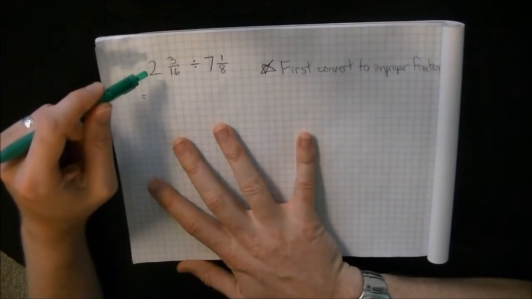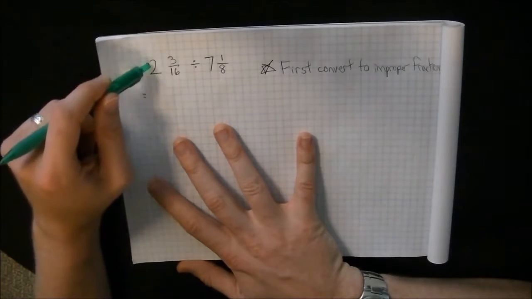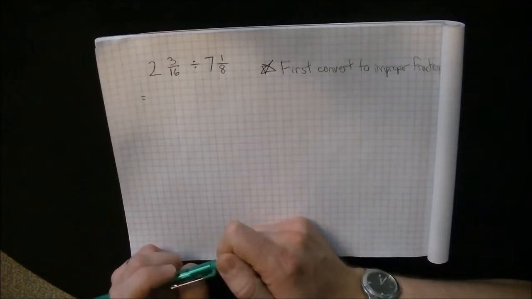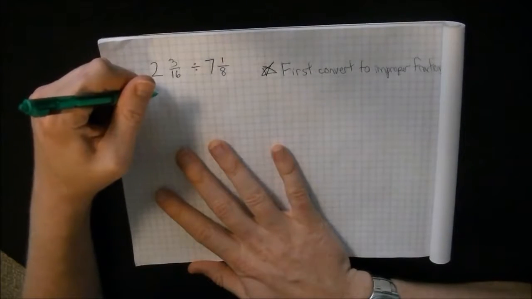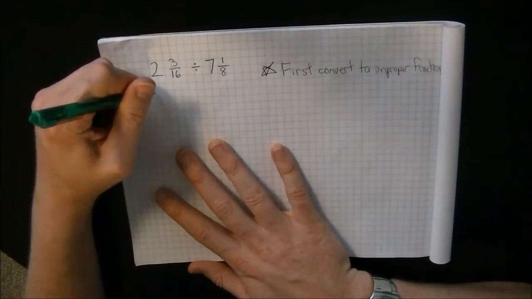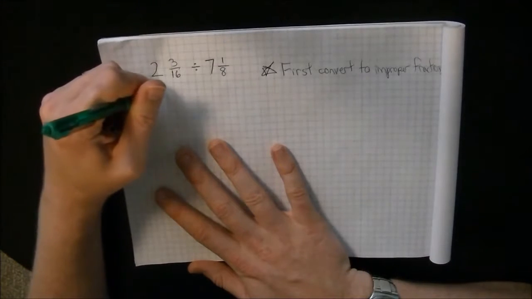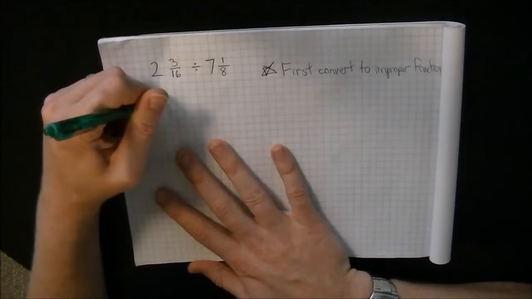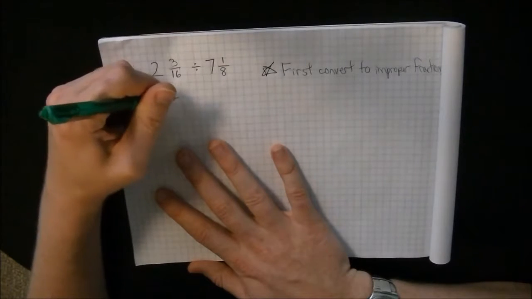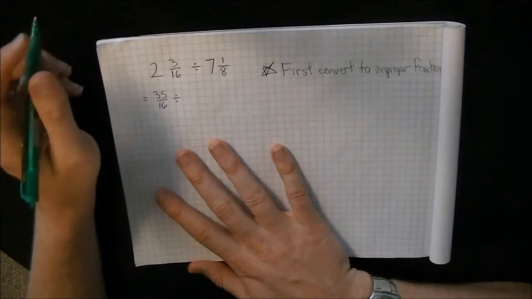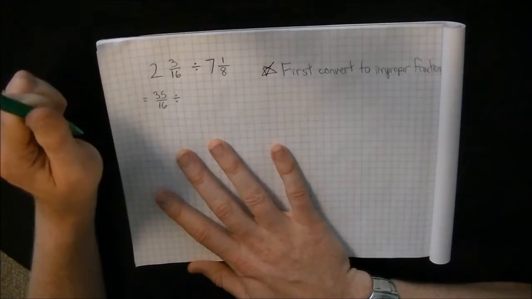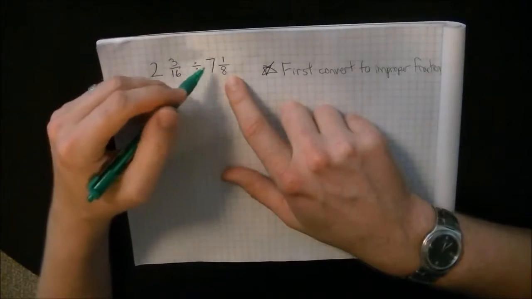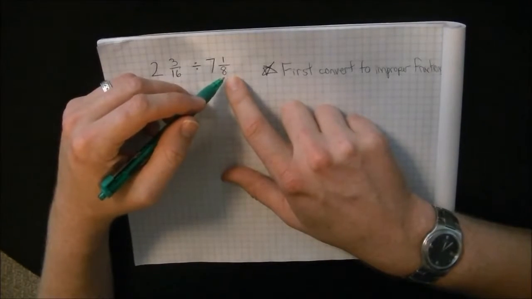For my numerator, I'm going to have 2 times 16 is 32, plus 3, so that is 35/16. Divided by, now over here, I'm going to have 7 times 8.